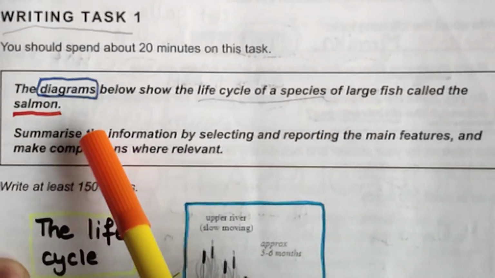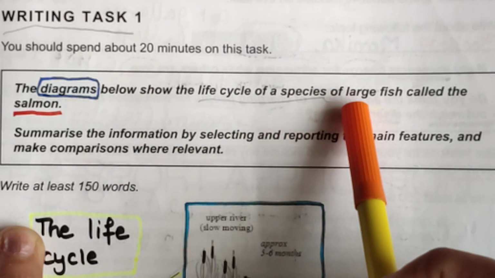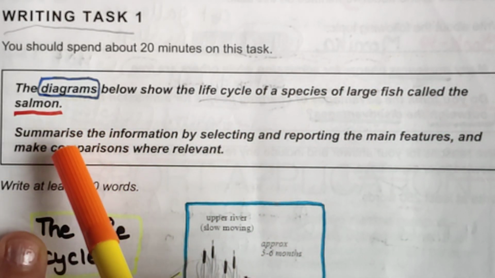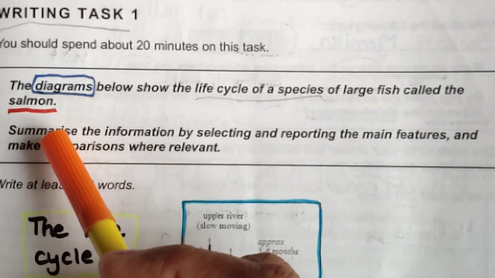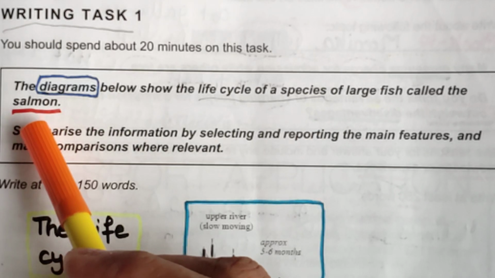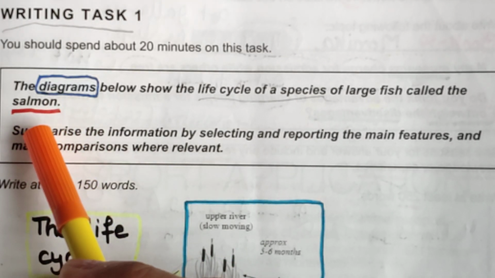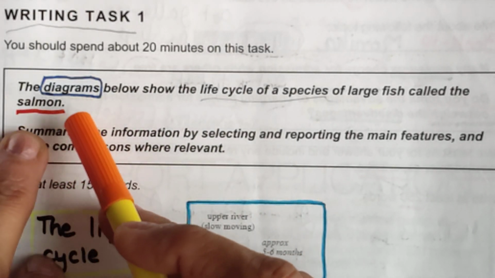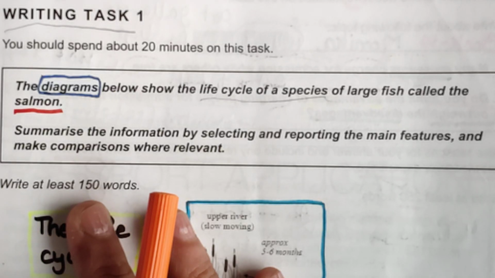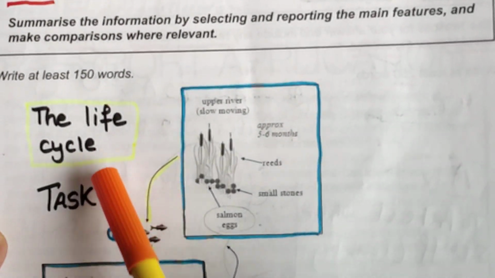Okay, my next question: the diagrams below show the life cycle of a species of large fish called the salmon. Salman Khan? No, sorry, Salman Khan is not there. It is Salmon. When I was attempting this question, I was confused: is this Salman or Salmon? This is a kind of fish name. Okay, I'm sorry if I have hurt somebody's emotions.